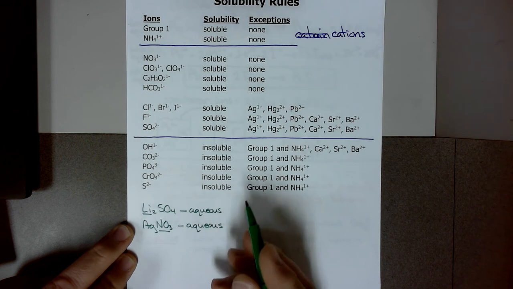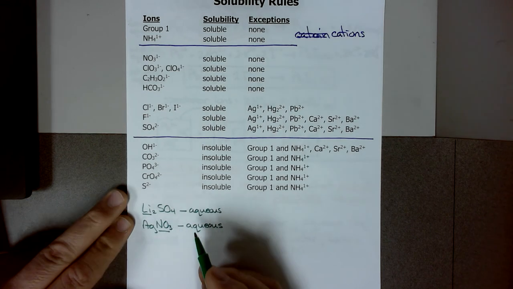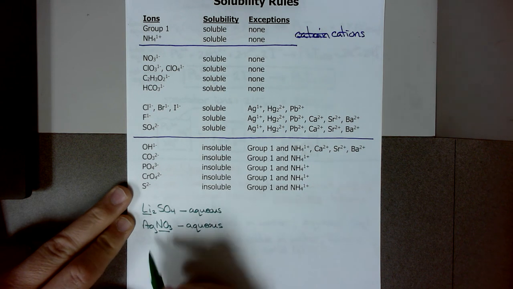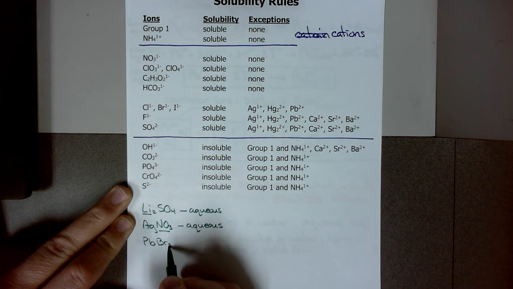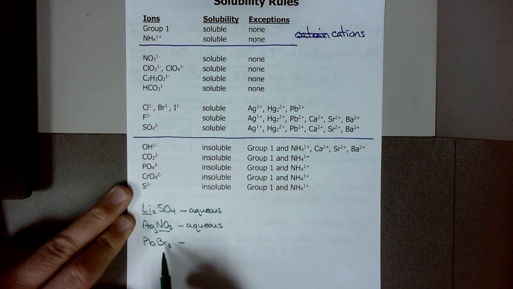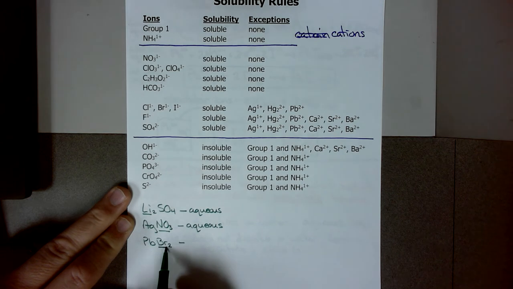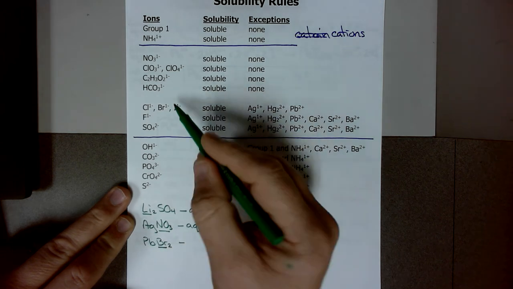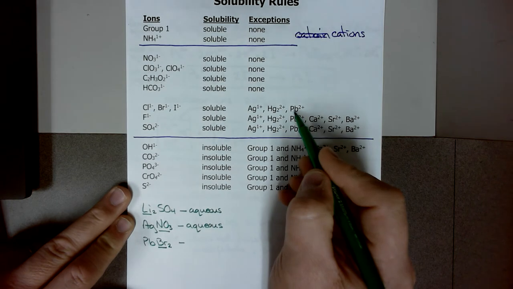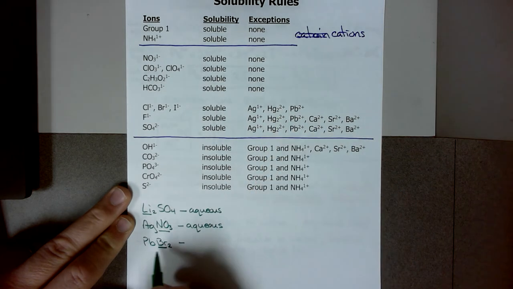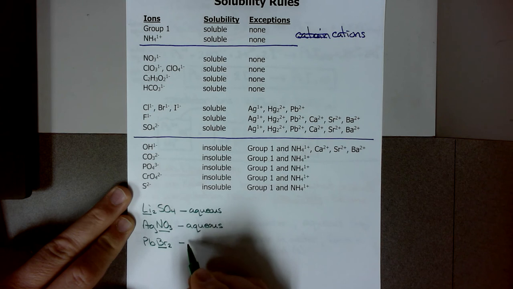Let's say I have lead 2 bromide. I'm going to look at the anion, the bromide here, and I notice that the bromides are all soluble unless it's got lead, silver, or mercury. So this has got lead bromide, so this would be a solid.